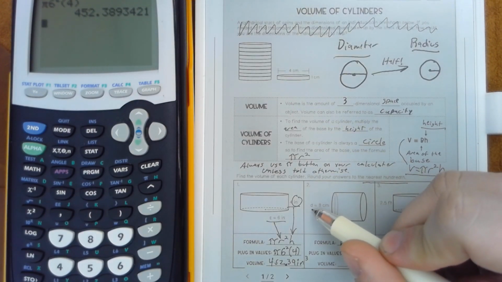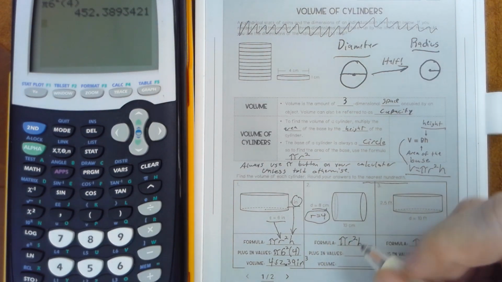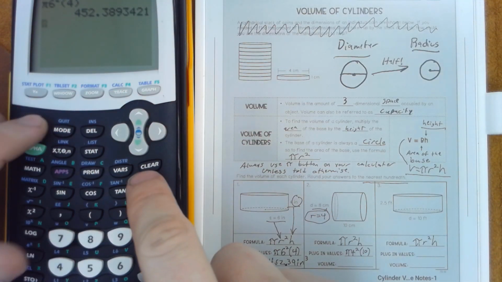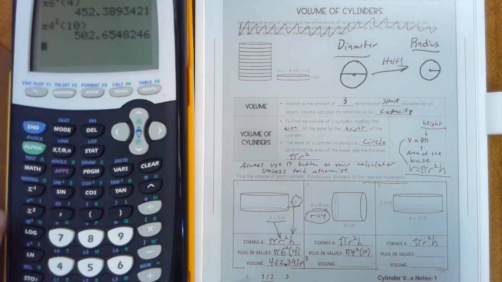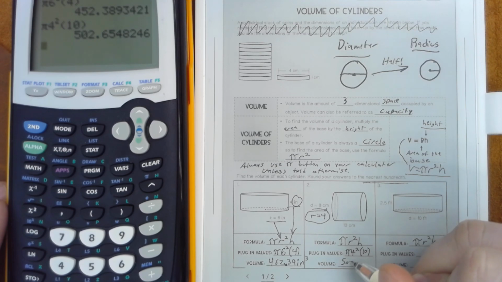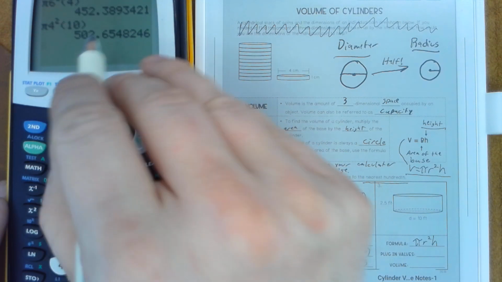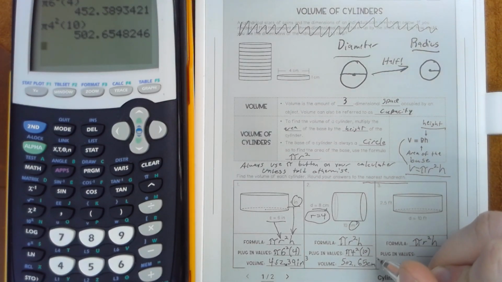For number 2, it tells me my diameter is 8, which means my radius is exactly half of that, 4. So we're going to plug this in. We have pi times the radius, which is 4, squared, times the height, which is 10. Same thing as before, we're just going to punch in all of those values. 4 squared times 10 gives me 502, so 502.65. This time we round down because the number next to it is a 4 or less, so we do not round up. And this one was measured in centimeters, so that's centimeters cubed.